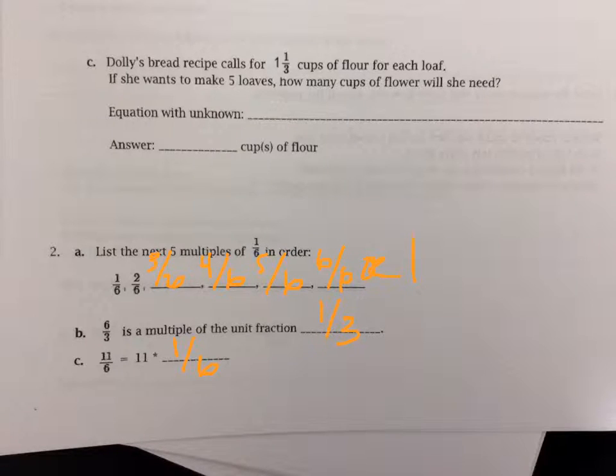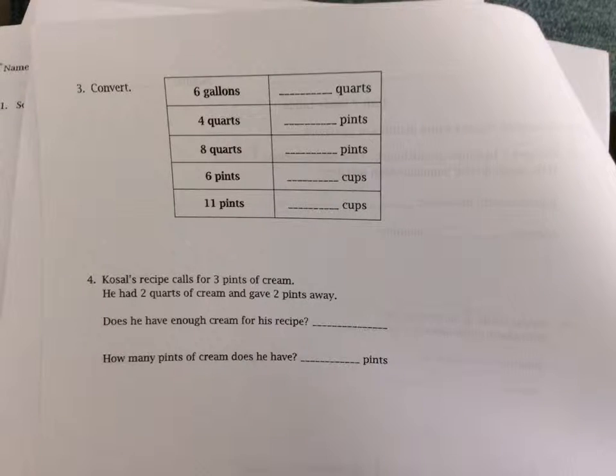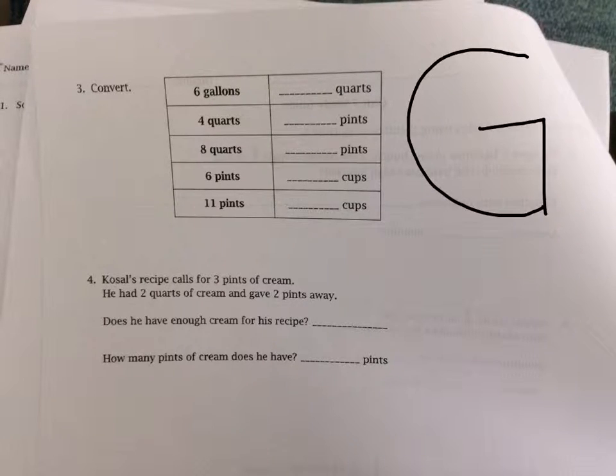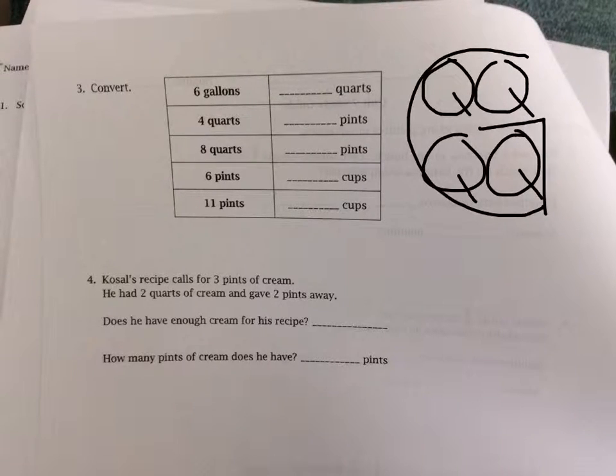All right. Let's move to number 3. You guys created Gallon Guy. I want you to check him against mine. I have a big giant G for gallon. Or we think of the land of gallon. There are 4 queens in each gallon, in the land of gallon, so there are 4 quarts. And then each queen has a prince and a princess, or there are 2 pints in a quart. And then there are 8 pints in 1 gallon.